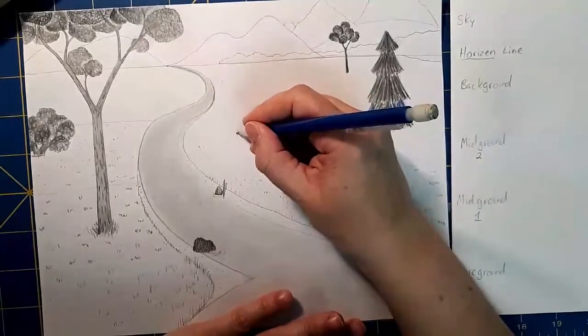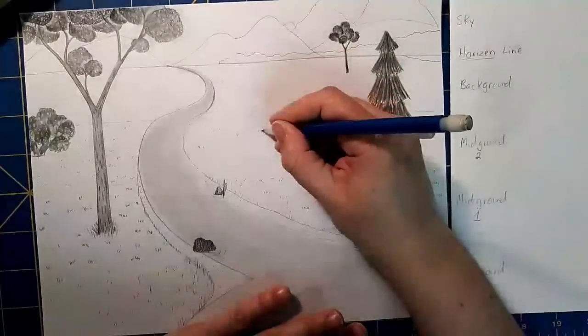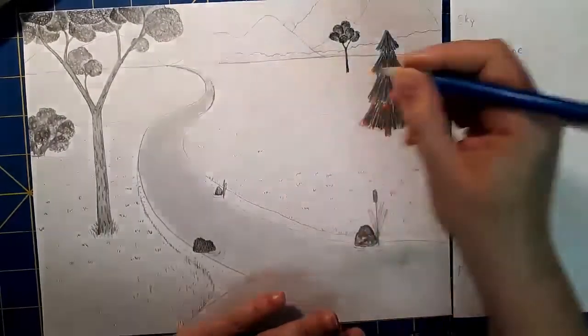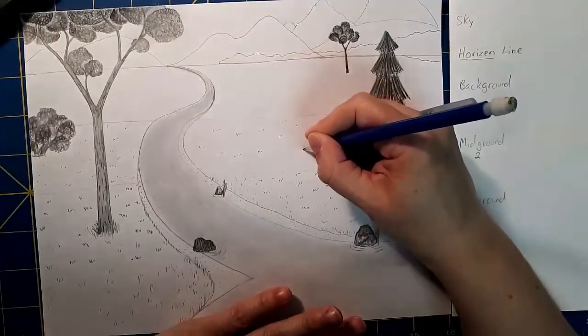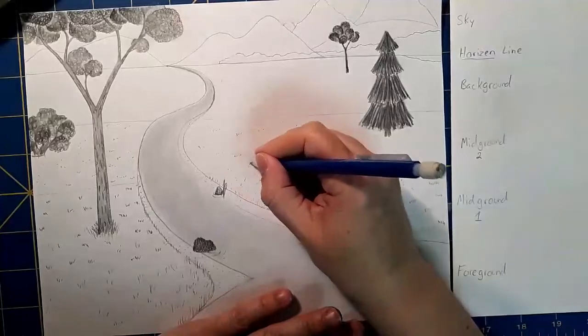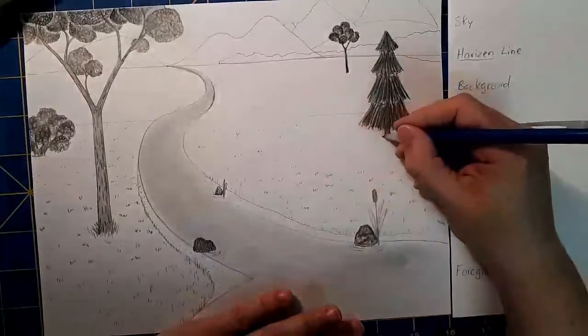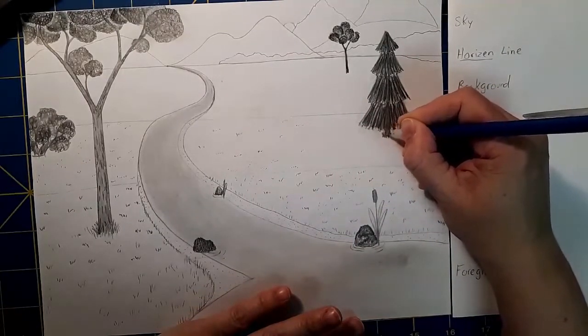If we were doing a whole beach scene, at this point, the dots in the sand, we would start even blending out, so you wouldn't really see them, because the sand, of course, is much smaller particles than grass is. Add some grass around the base of our pine tree.